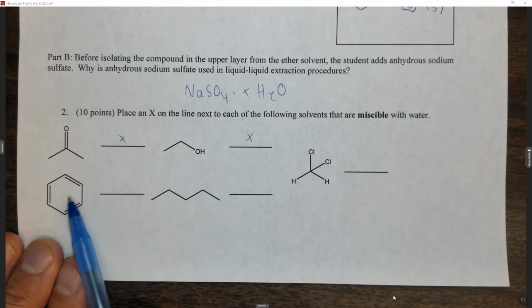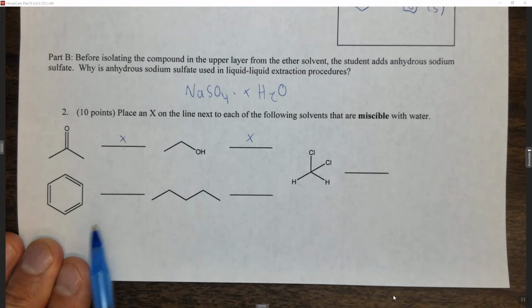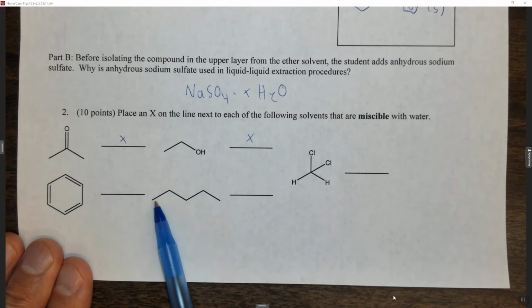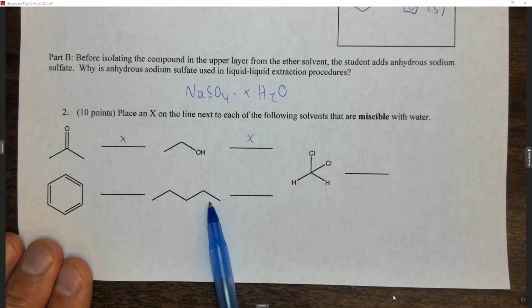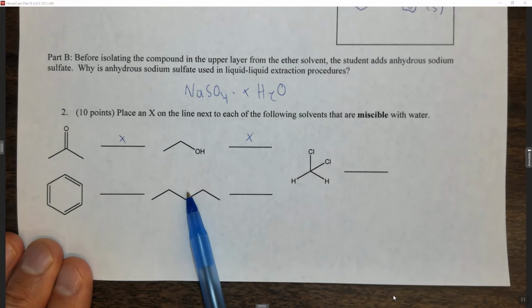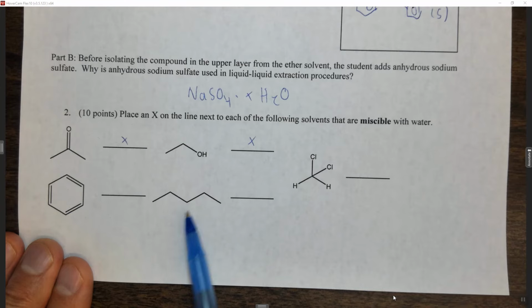If we look at this case and this case, these 2 liquids are immiscible with water. Why? Because they only contain carbon and hydrogen. This is C6H6 benzene, and this is C5H12 pentane. Both of these 2 molecules only contain carbon and hydrogen. They're nonpolar. Nonpolar molecules are immiscible with water.